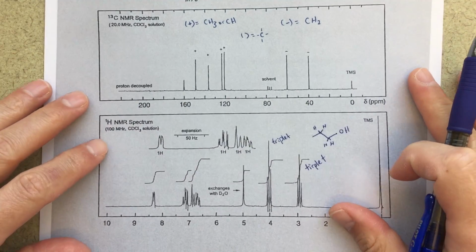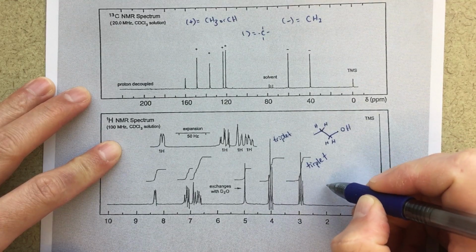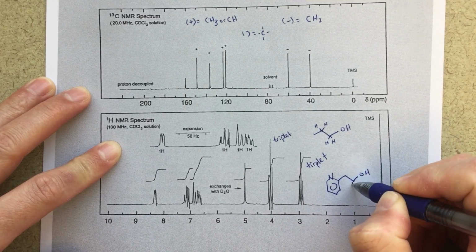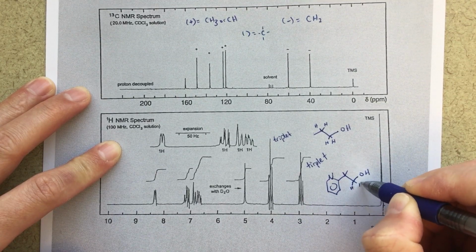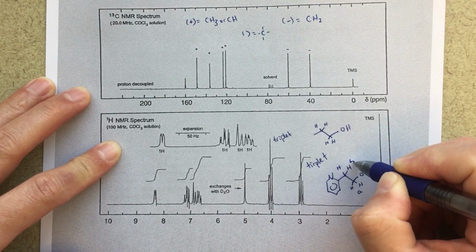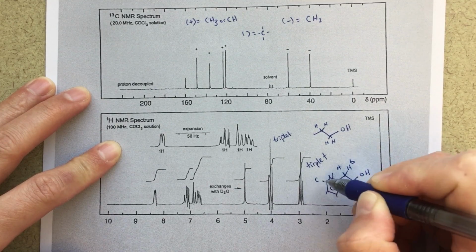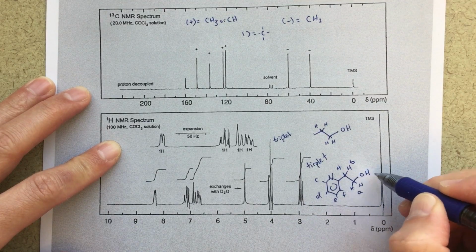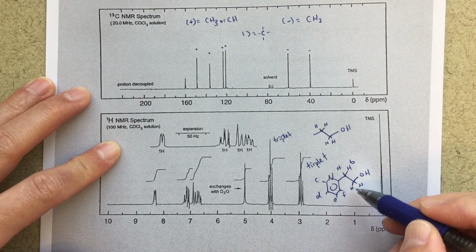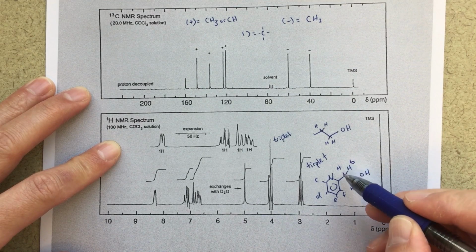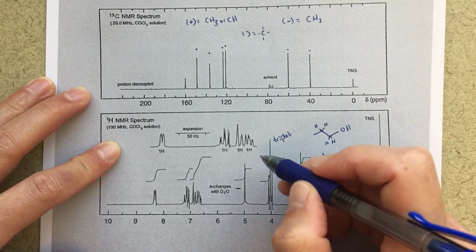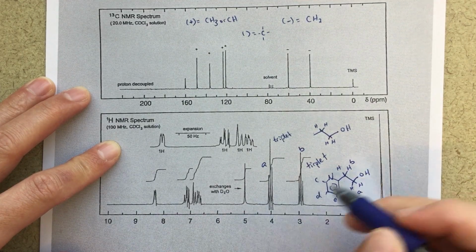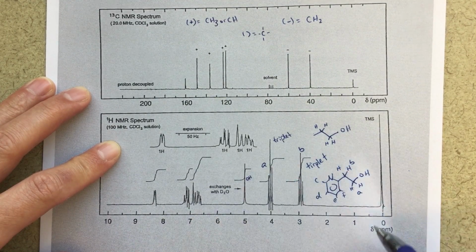So maybe we'll redraw our structure right here. Nitrogen, OH. We'll label these protons as A, these protons as B, then we'll go C, D, E, and F. So A, oh, we forgot our OH, but it's right there. Our A protons are going to be further downfield than our B protons because of the proximity to the OH. So I would call these our A's, these are B's. We didn't label our OH, but that's going to be our OH.